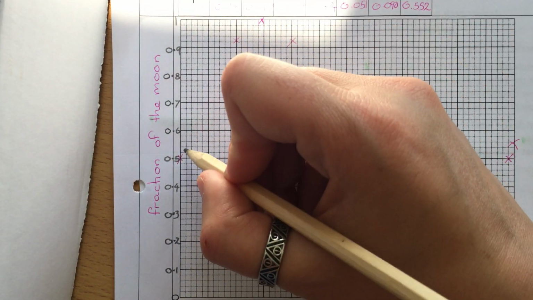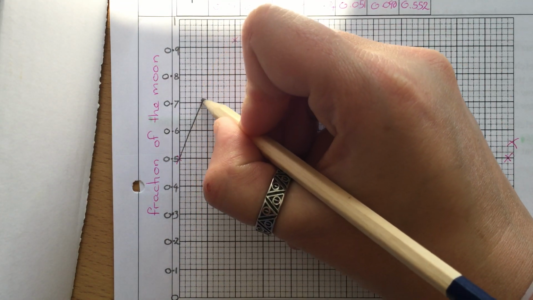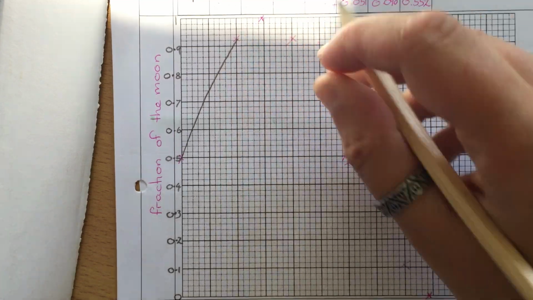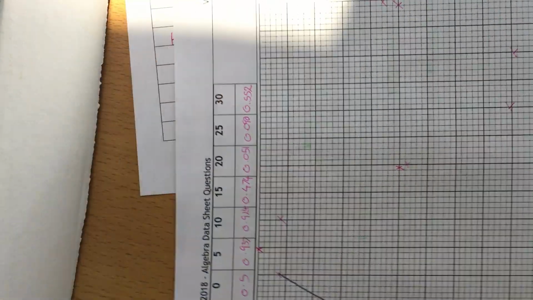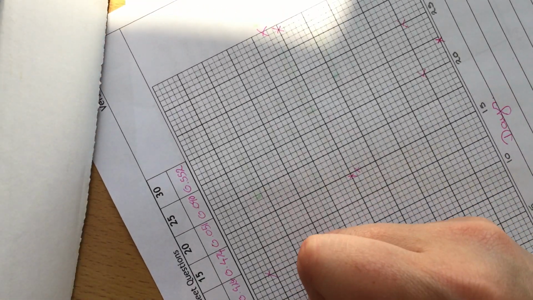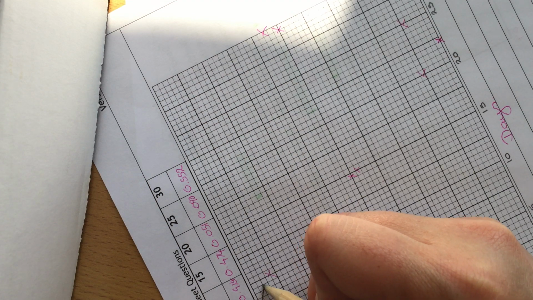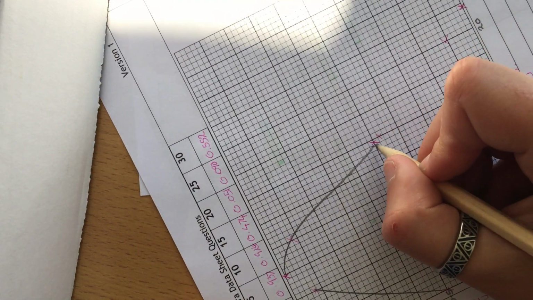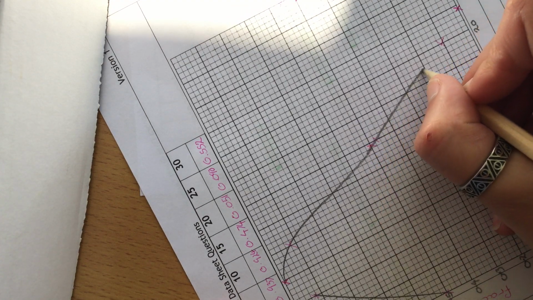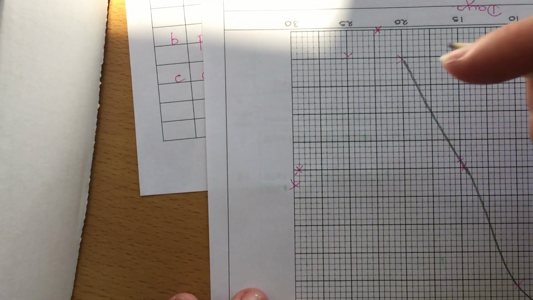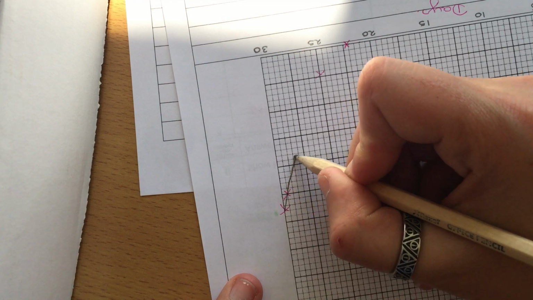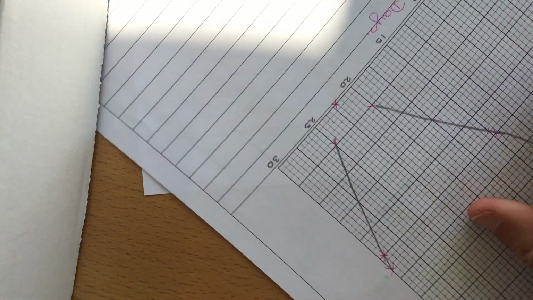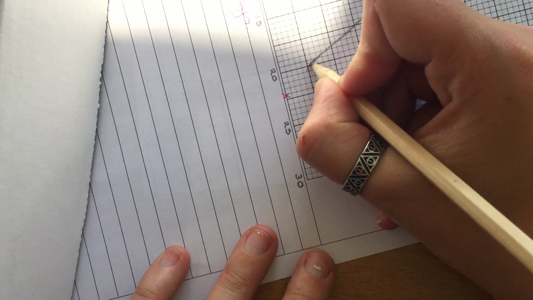So bits that we need to be careful with. We need a smooth curve. It's not allowed to be what they refer to as sawtooth, which is basically goes up and down. We've got to make it so that the bits where it's coming to its maximum and its minimum are flat.